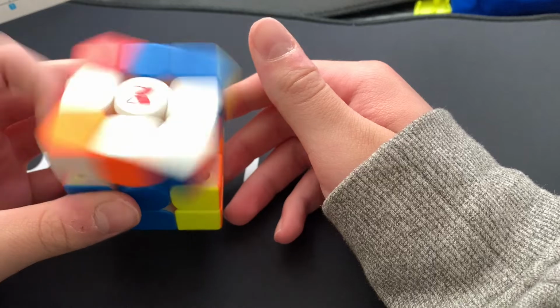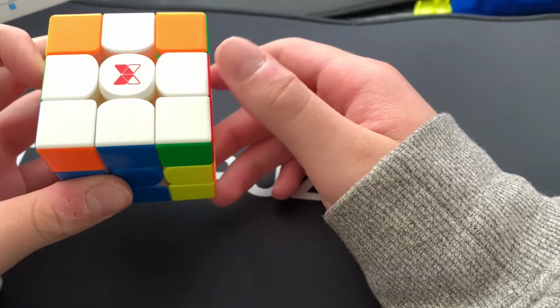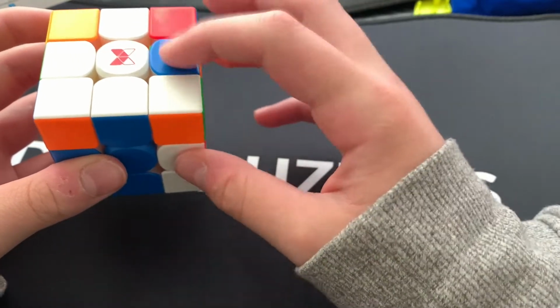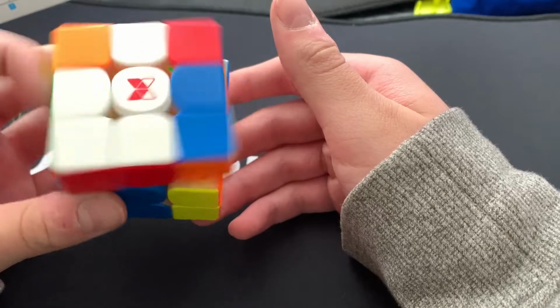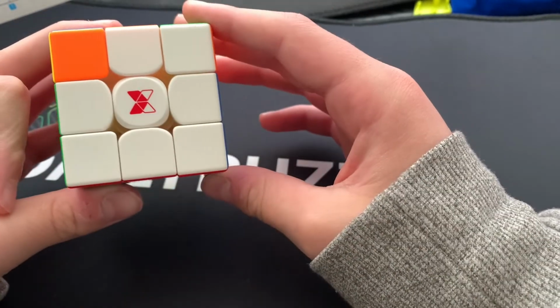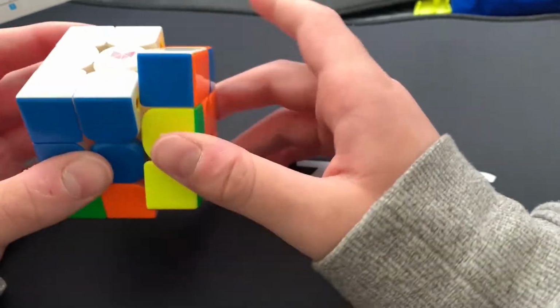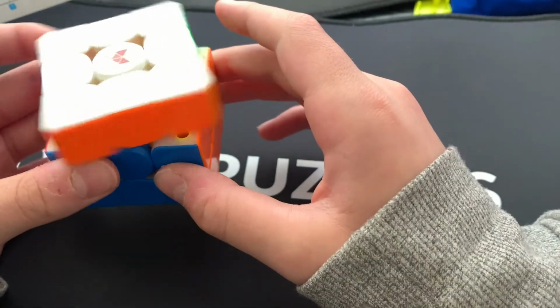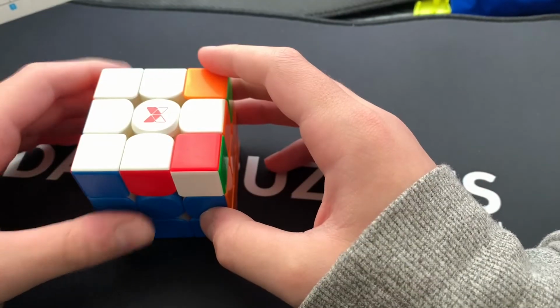We're splitting up this pair, splitting up the pair again. Then we're going to insert this edge into here by doing a U prime and then inserting it. And then we just have a 3 blind comm. So we're doing a U, R prime, D prime, R, U, R prime, D, R. So yeah, pretty easy alg.